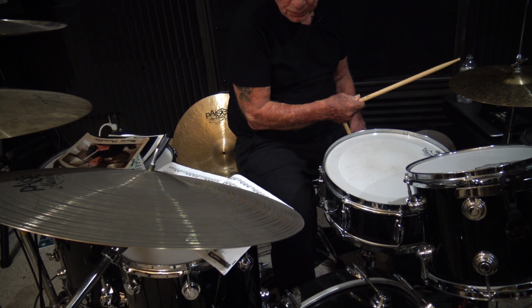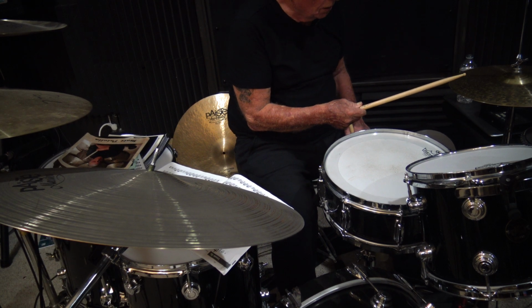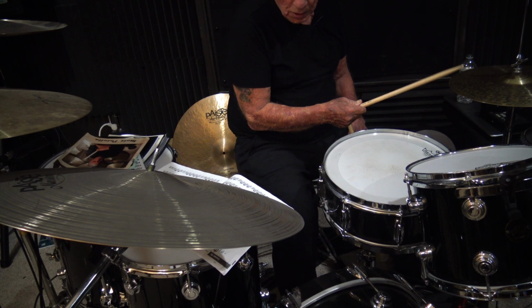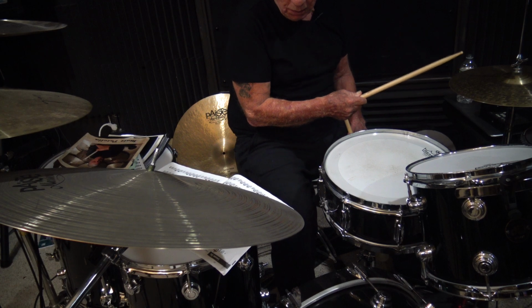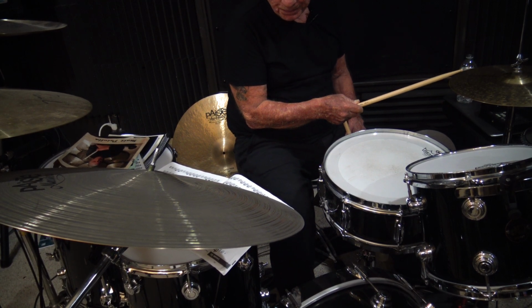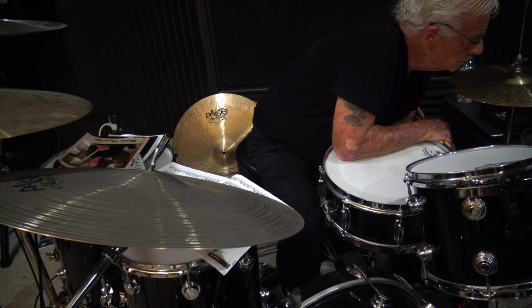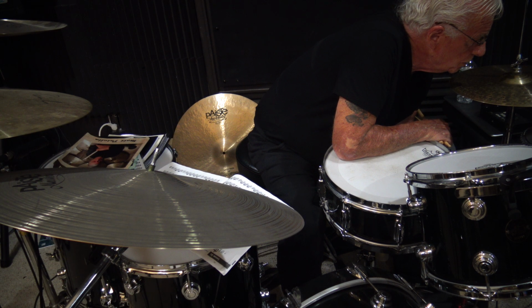Line 3, 1, 2, 3, 4, 1, 2, 3, and the 4, and the 1, and the 2, 3, 4. It's a simple process. That's what you need to do.